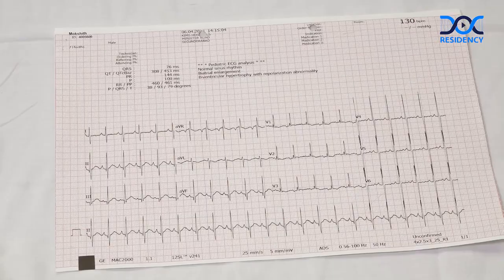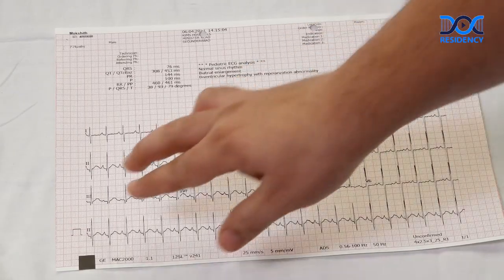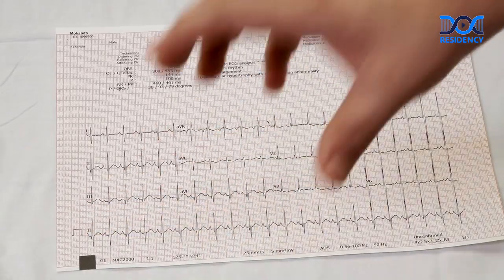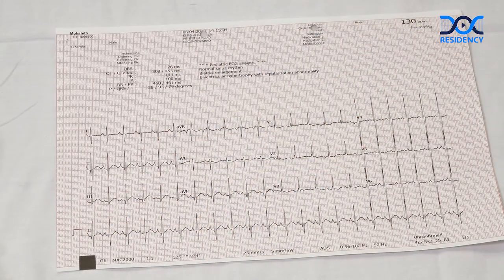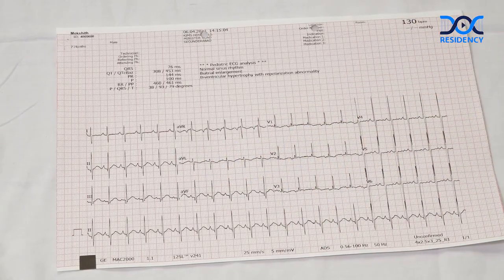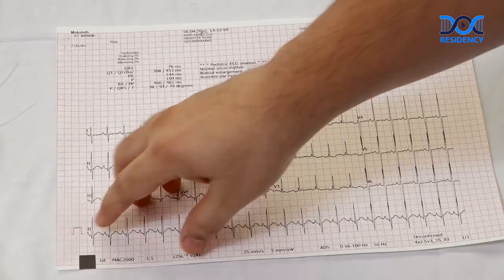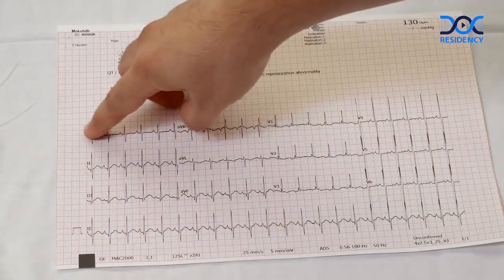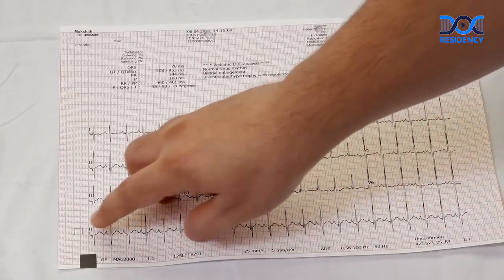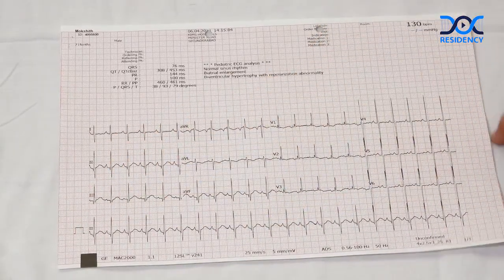This box is suggestive of standardization of voltage. Normally this box has to be 10, but now it's 5. That means it's a half standardization, so whatever value you get for the voltage, you have to double it. And what is the initial part? The initial part represents the limb leads, and the later part represents the chest leads.